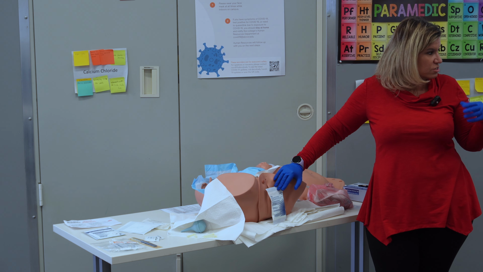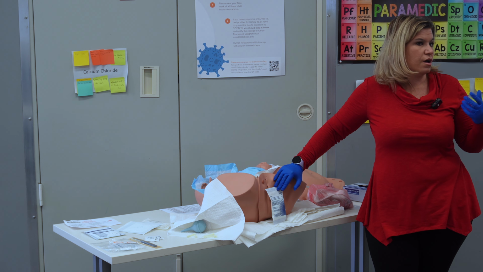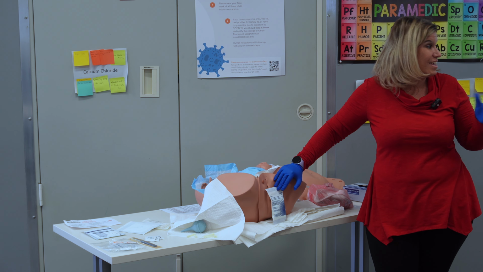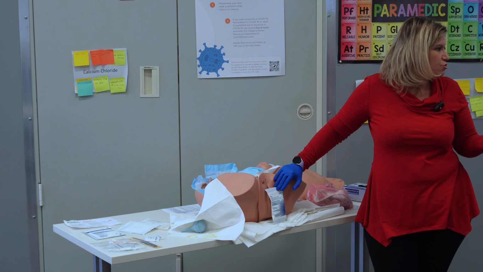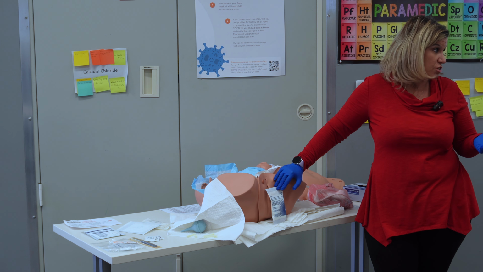If mom starts not doing well, starts becoming more lethargic, her level of consciousness is kind of in and out, then I would do more frequent vital signs, because it probably means she's probably hemorrhaging at some point.